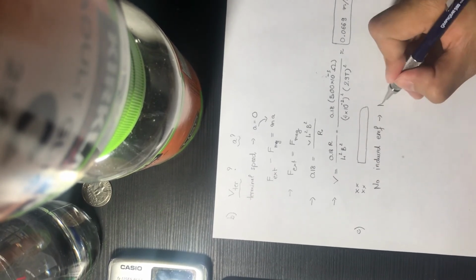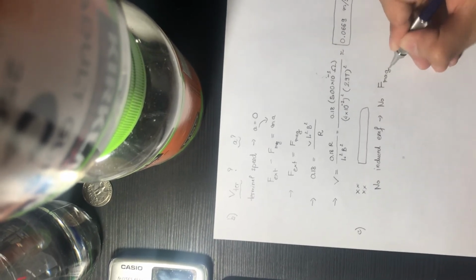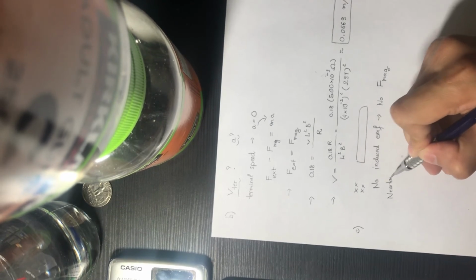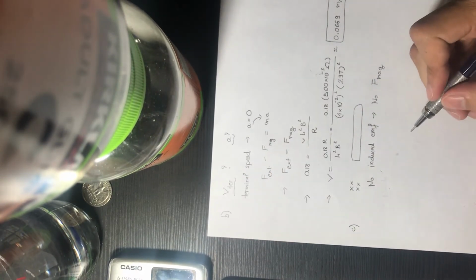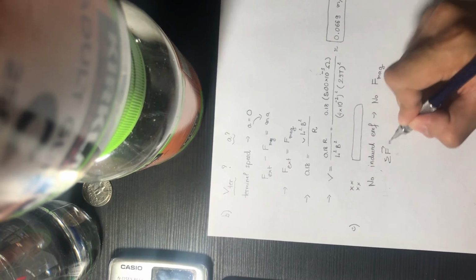It means that no magnetic force. And according to Newton's second law, the total force will become ma.